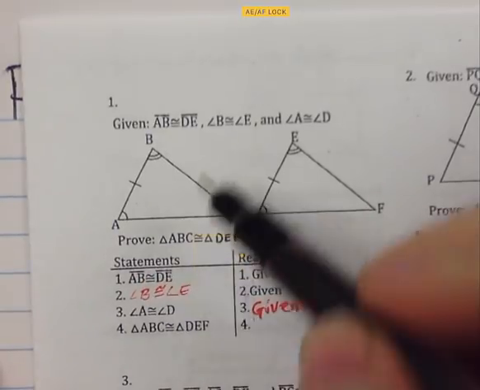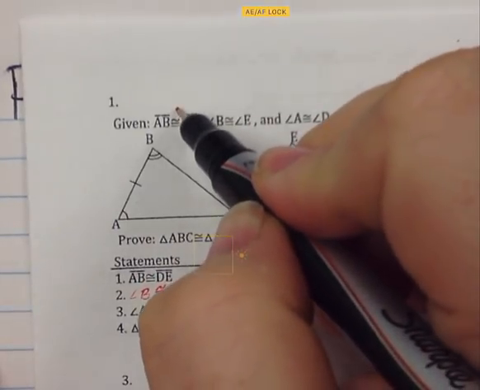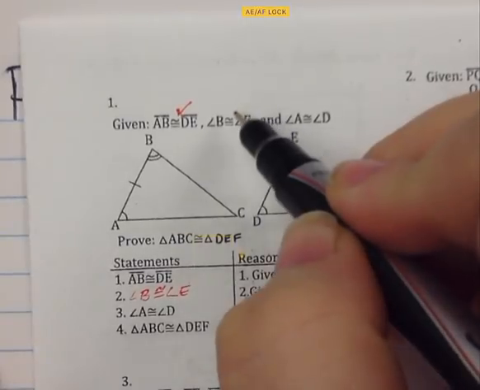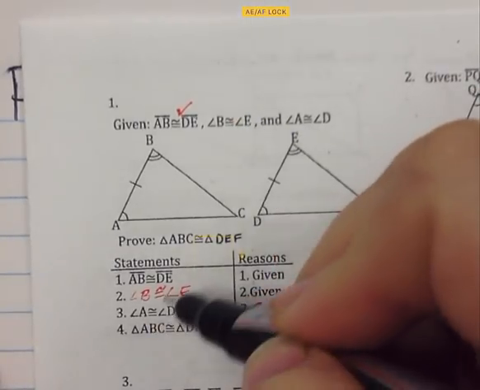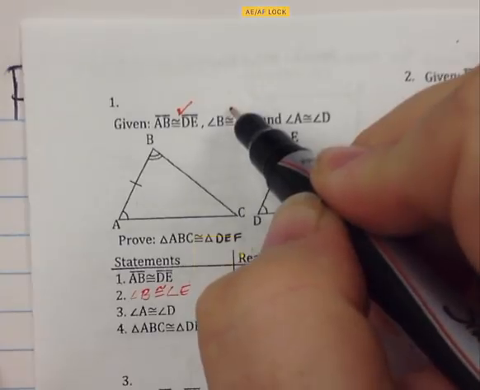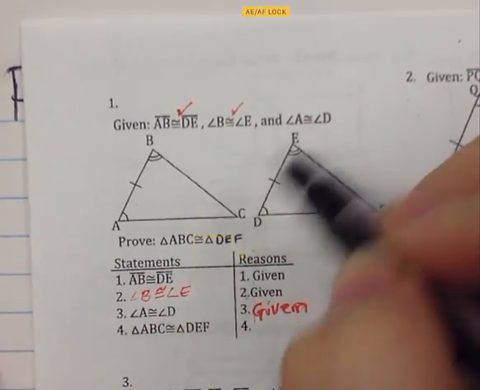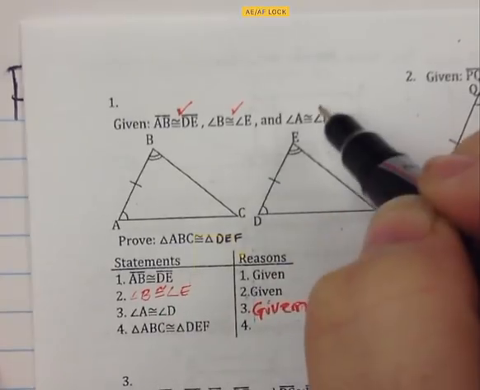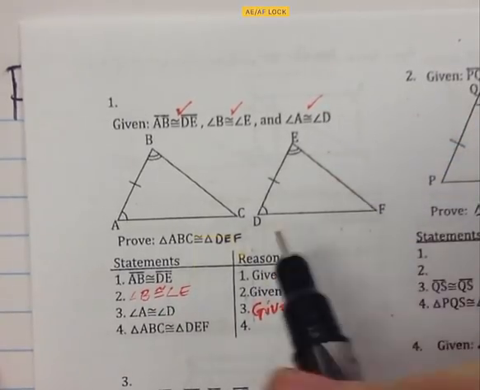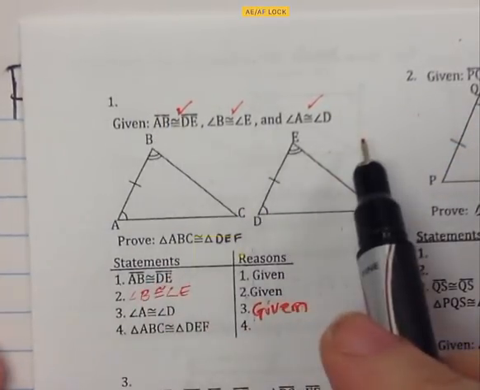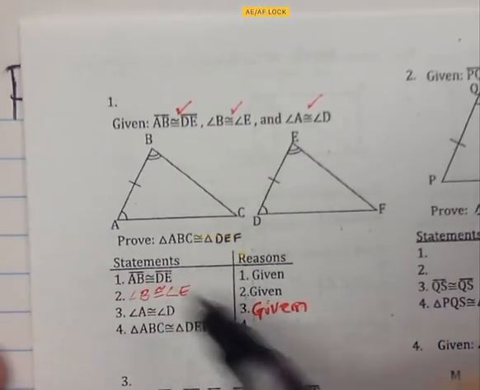This one has a congruency mark, it's in our statement with the reason, check. This third one has a congruency mark, it's in our statement with the reason, check. So we've used all of our givens.